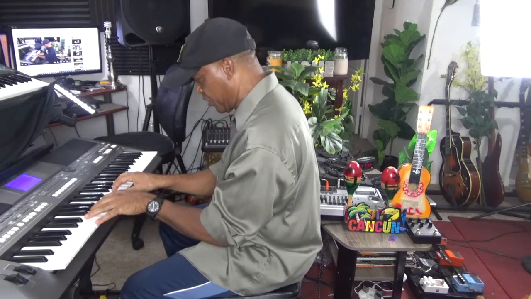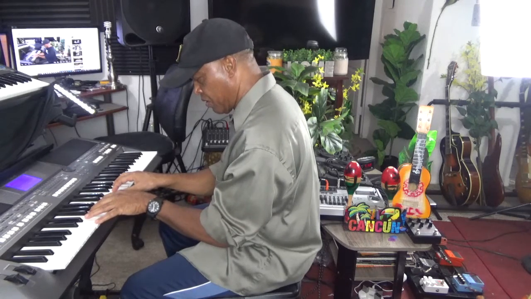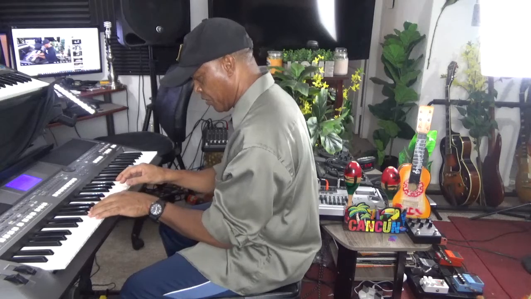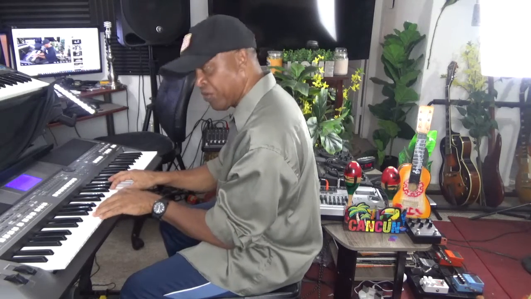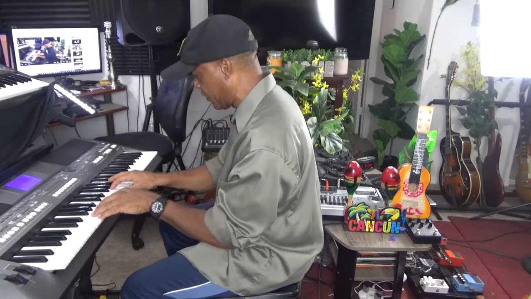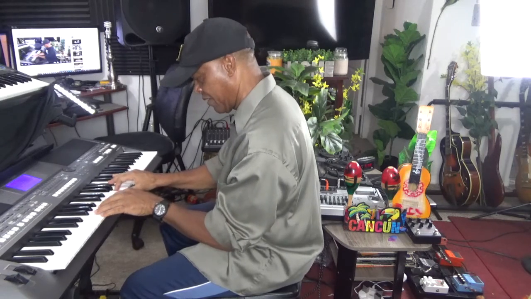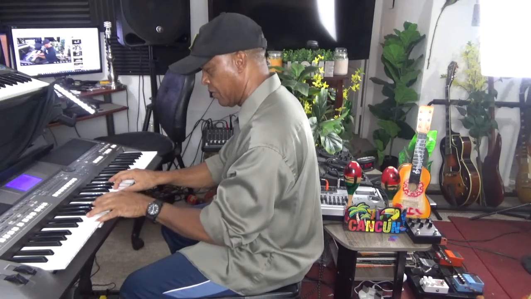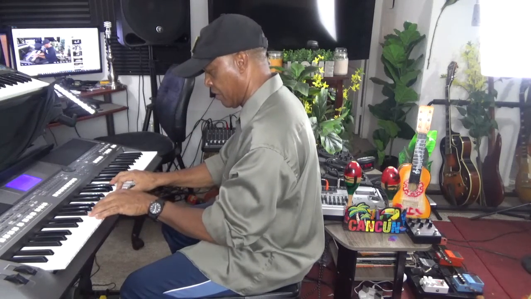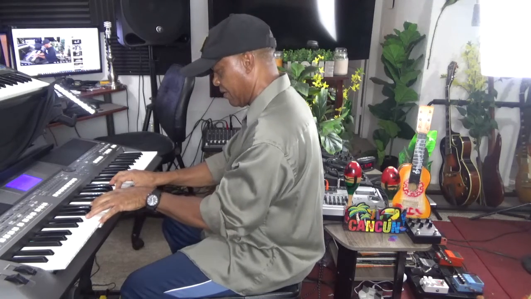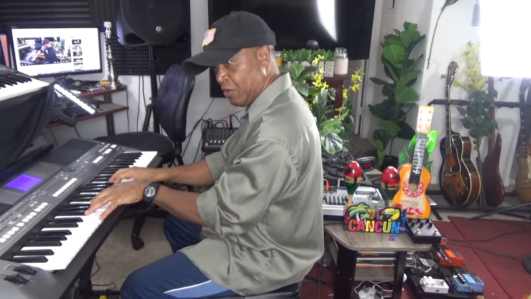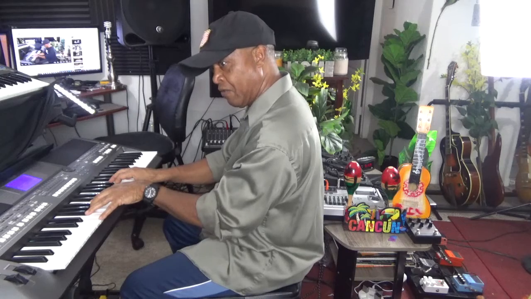My 2 will be built on the note E, because the root is D. We're going to play E minor 7 flat 5. Not D, did I say D? No, E. E minor 7 flat 5. That's the 2, the 2 in the key of D minor now.